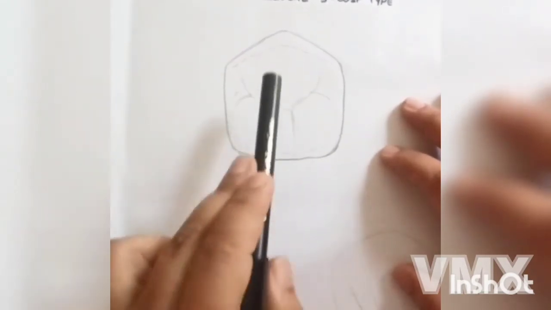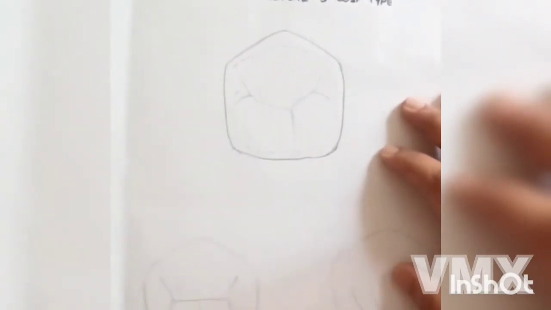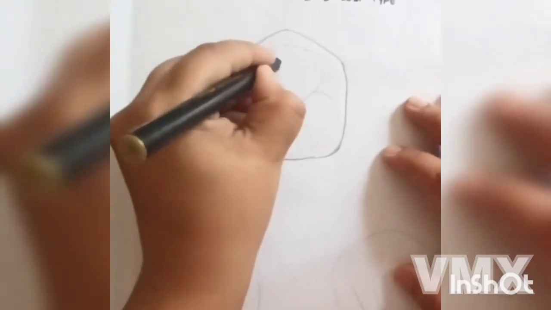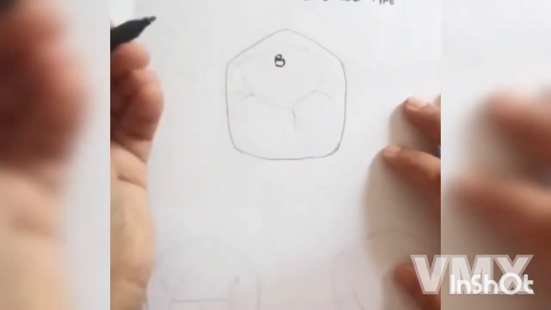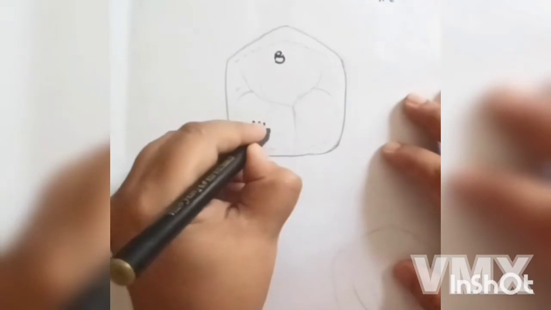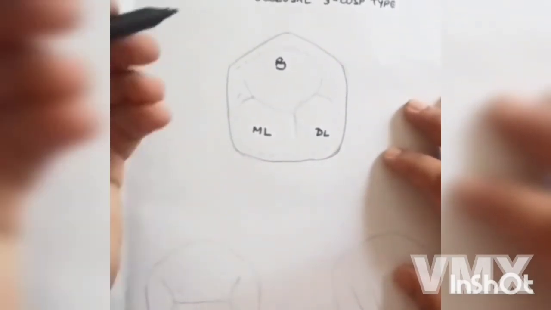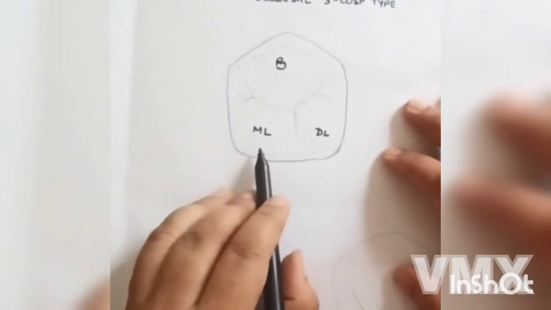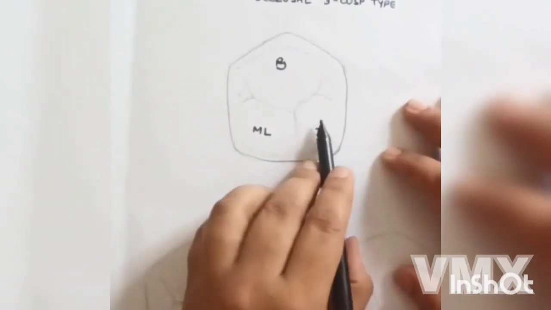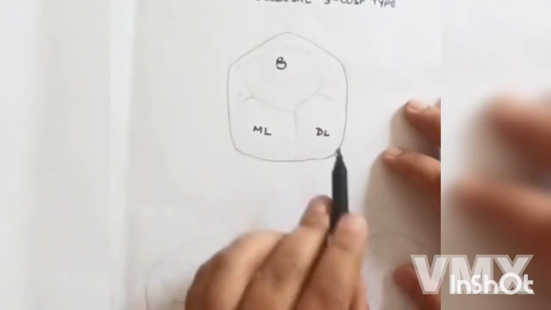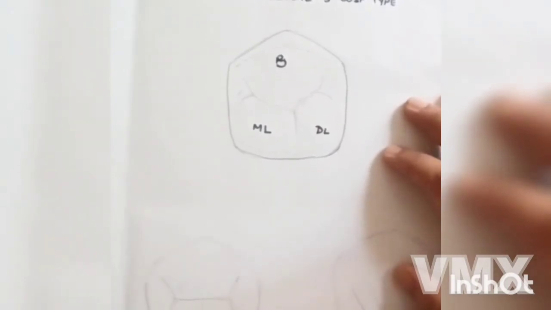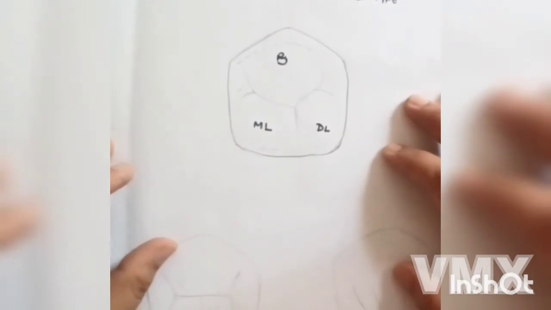Okay. So we are seeing 3 cusps: the buccal cusp, which is the largest, the mesiolingual cusp, and the distolingual cusp. You can see that the distolingual cusp is the smallest in size as well as height also. So next are the ridges.